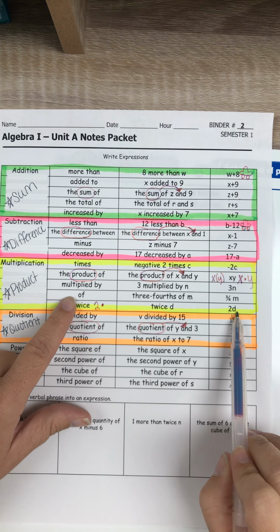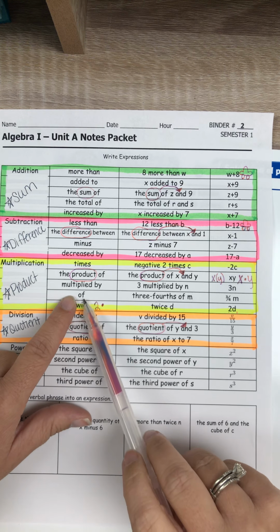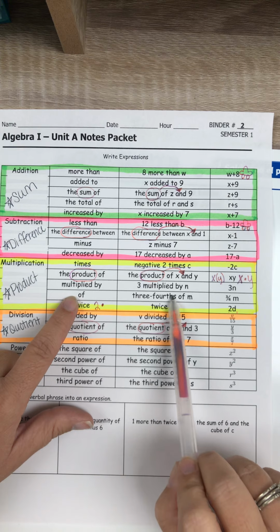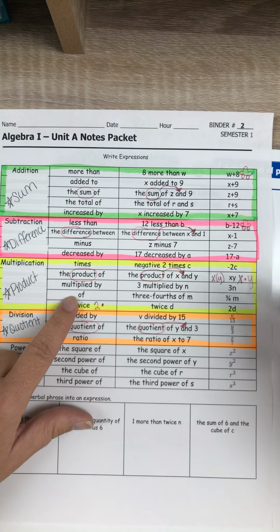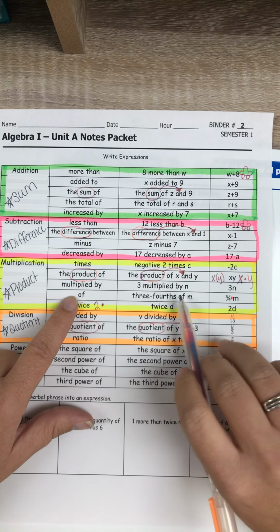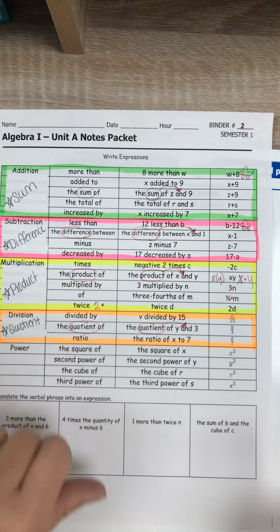The word "of" you will also see often in word problems. "Of" just means to multiply. Whatever number it is, in this case 3/4, so 3/4, and then you could use your times symbol if you want, the dot. So "3/4 of M," your multiply sign goes right there where that word "of" is.